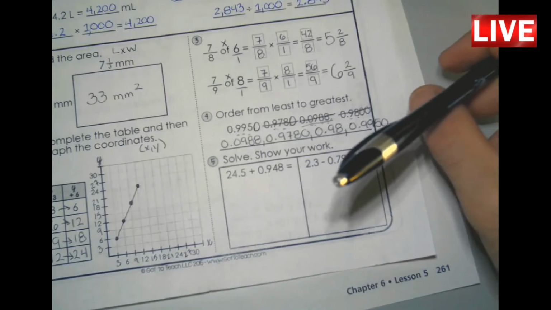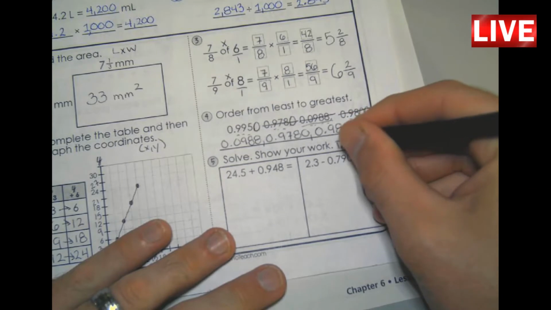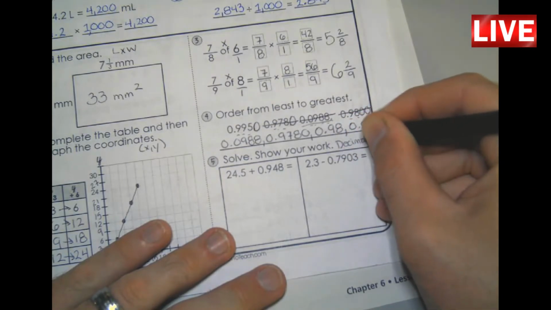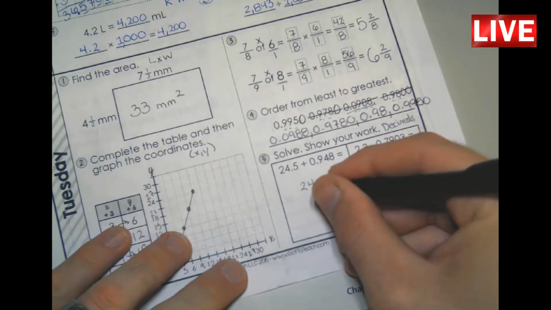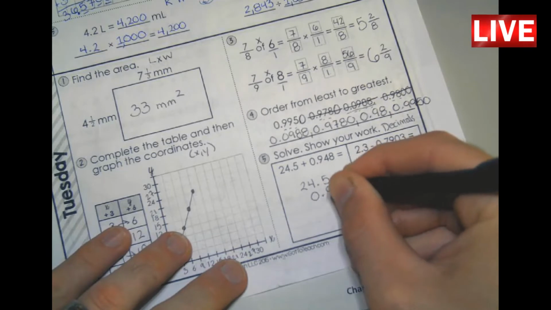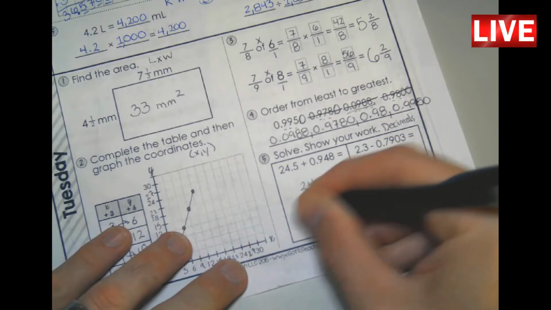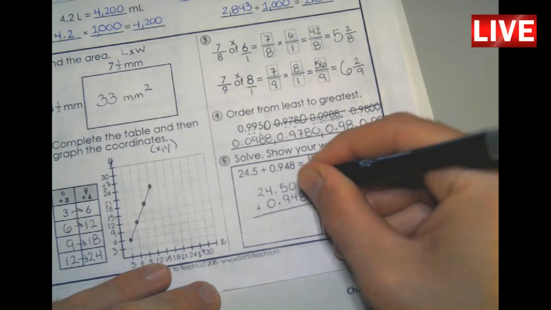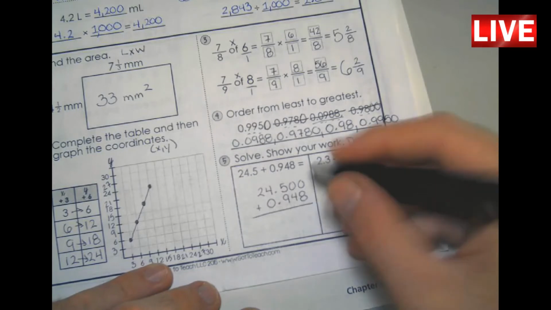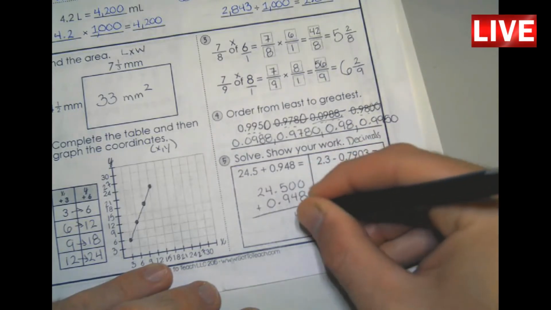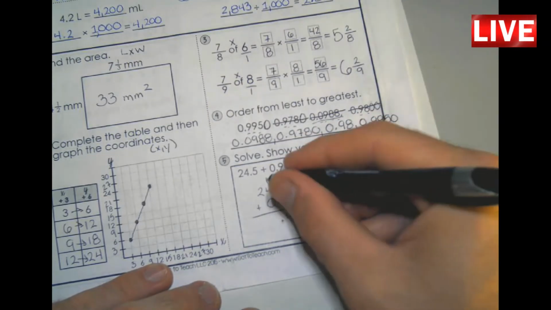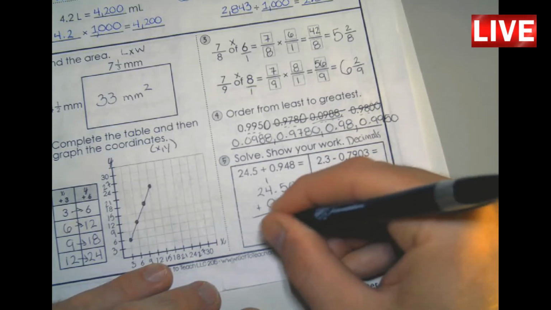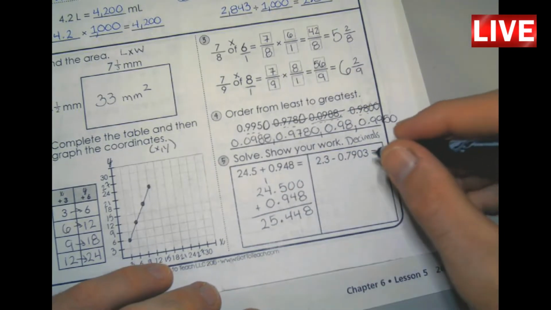Okay, last problem. We are going to add and subtract decimals, so we're going to line up the decimals. Alright, first one, 24.5. And we're going to line up the decimals, so I do 0.948. There's a lot of unevenness going on here, so we're going to fill in the blanks with zeros, kind of even it up. There we go. Alright, now we can add. 8 plus 0 is 8, 4 plus 0 is 4, 5 plus 9 is 14, carry the 1, bring the decimal straight down, 1 plus 4 plus 0 is 5, and bring down the 2, 25.448.